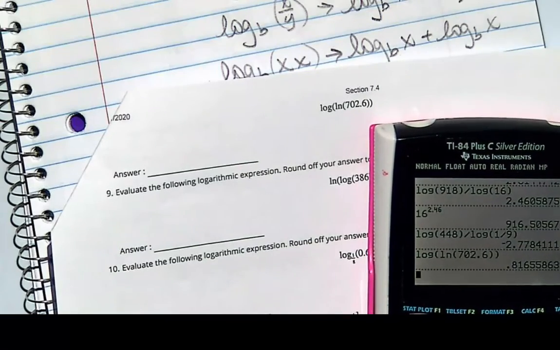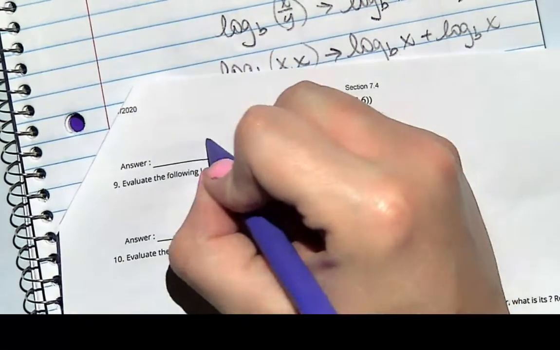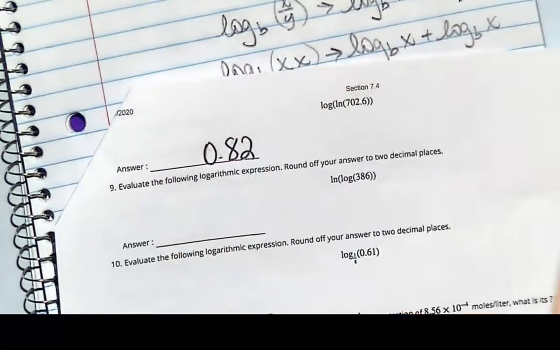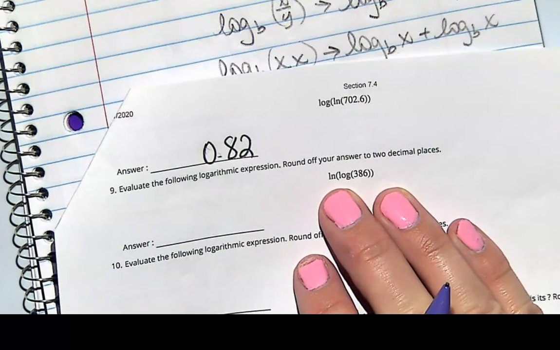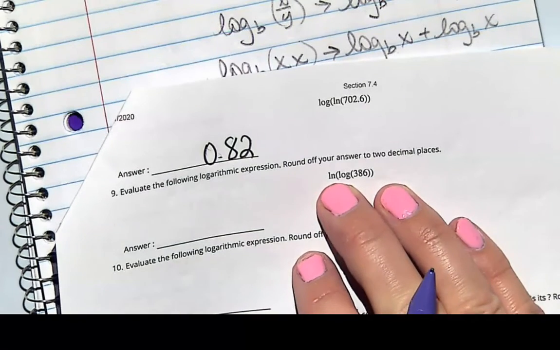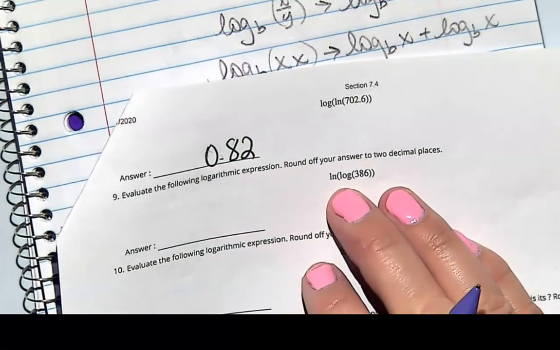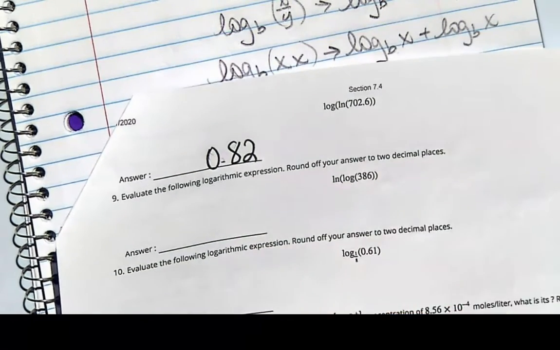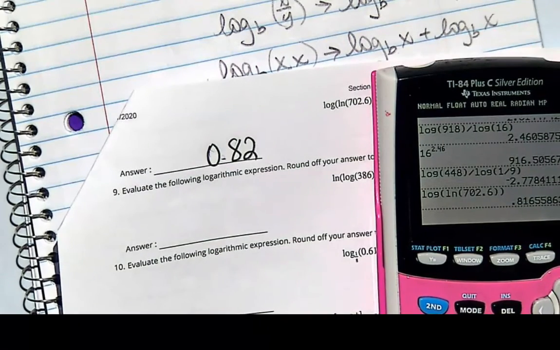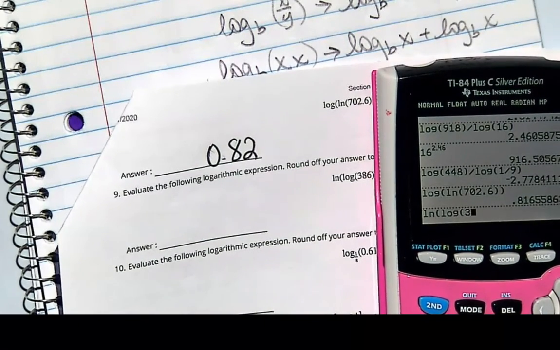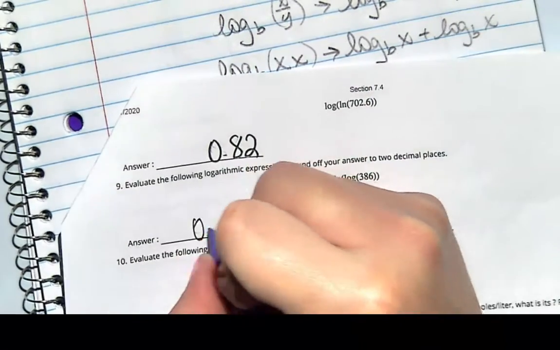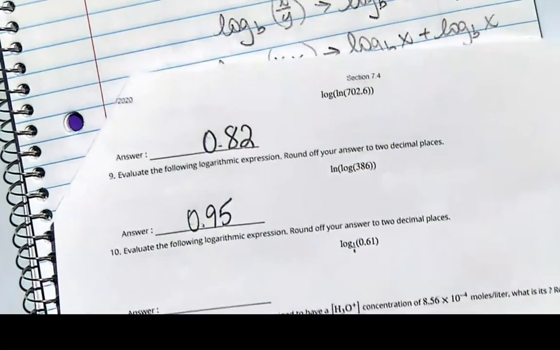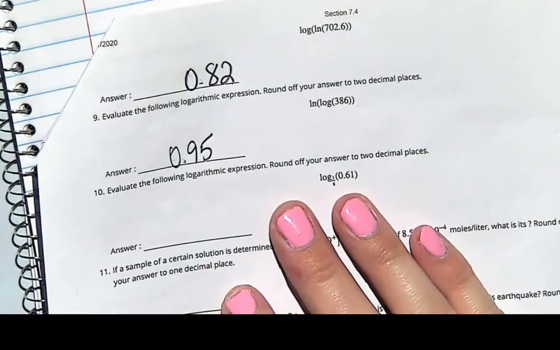So 0.82. So this one, first thing I notice, there are no variables, which means I can do this in my calculator. Second of all, it's in base E, and then it changes into base 10. Both of those my calculator knows. So the natural log of the common log of 386 gives me 0.95. Okay? Evaluate. Let's do it again.